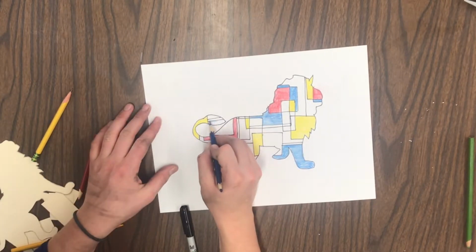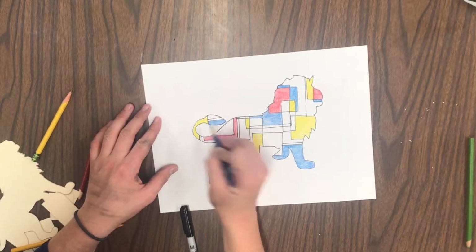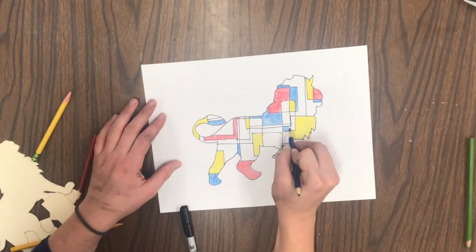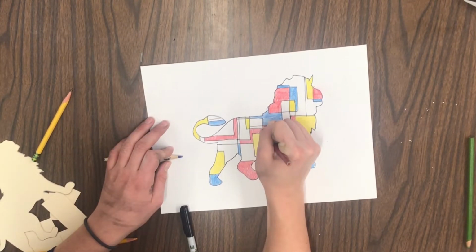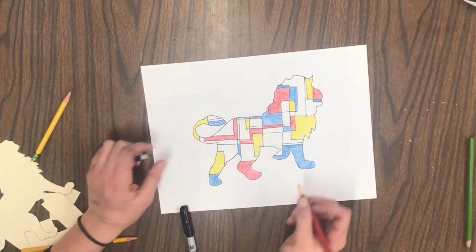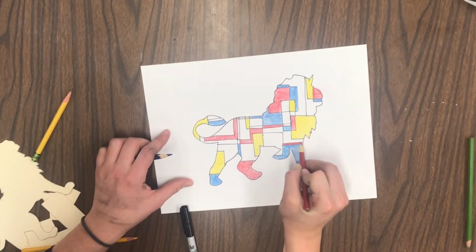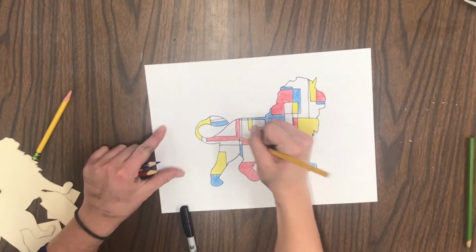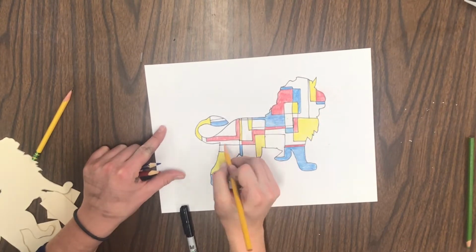You can see sometimes I go in and add some more lines with my Sharpie. If you feel like your picture might need a few more vertical or horizontal lines, feel free. I didn't do this on my picture, but if you would like to add some darker or thicker lines to your project, you can do that as well.